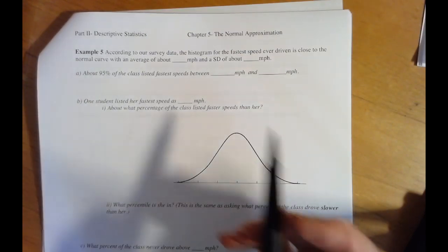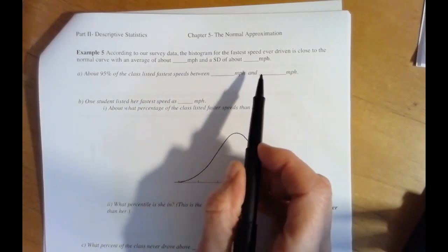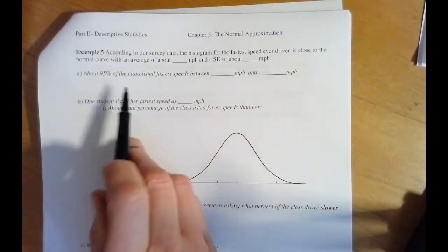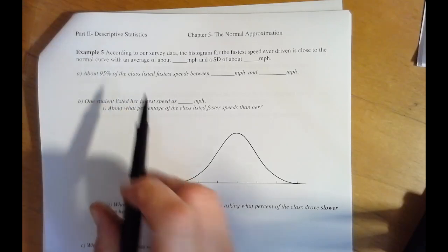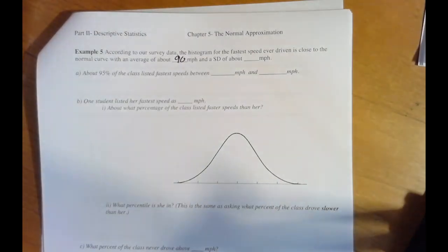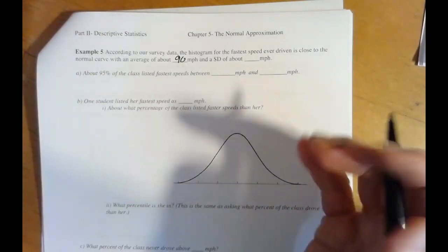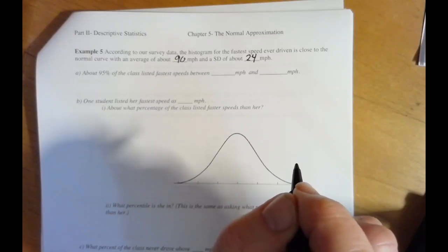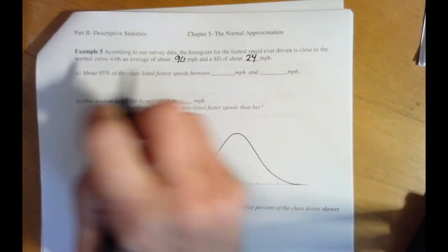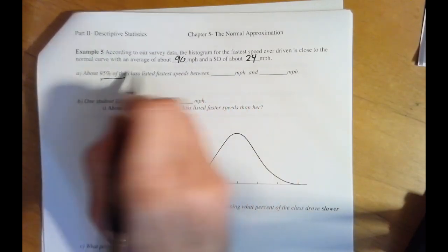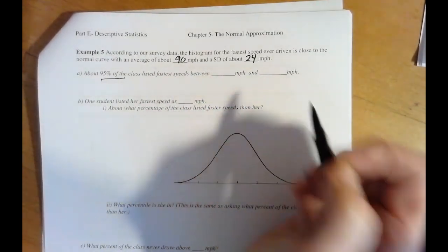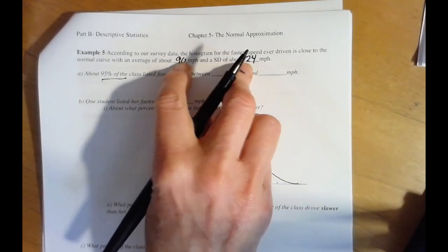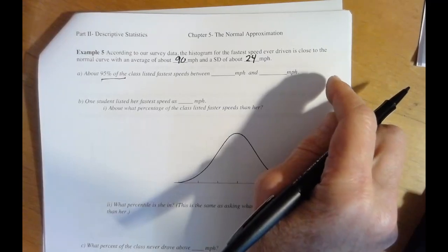All right, so let's look at this example. According to our survey data, the histogram for the fastest speed ever driven is close to the normal curve with an average of 90 after I excluded the people who never drove. So these are for people in the class who've driven. The average was 90 and the standard deviation was about 24. So the question is, what percent of the class, 95% of the class, listed fastest speeds between what and what? Just given these two pieces of information and that the data was close to the normal curve.